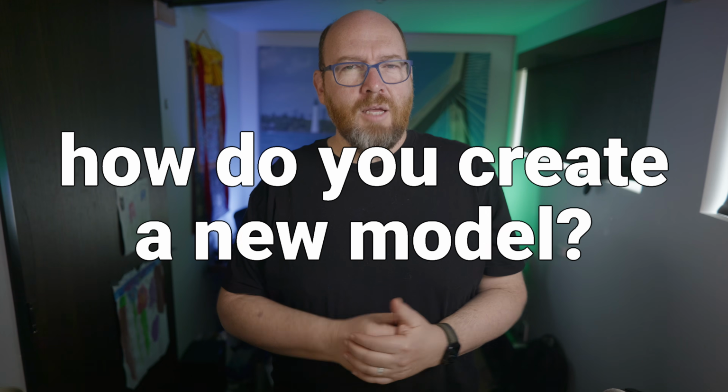One of the common questions that come up is how to create a new model. Maybe you found a GGUF file on Hugging Face, or you converted a raw model weights file, or you want to save your system prompt to something that you and your colleagues can run later on. There are a lot of reasons why you might want to create a new model.